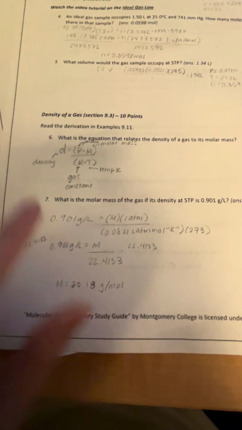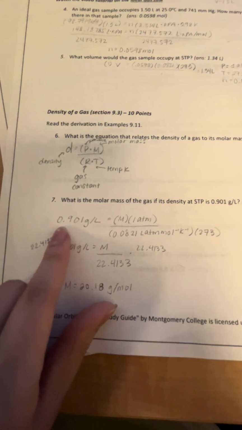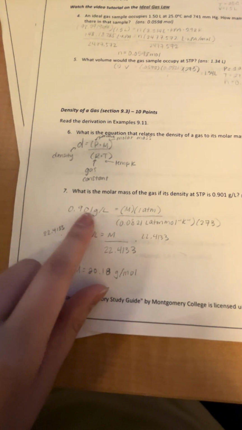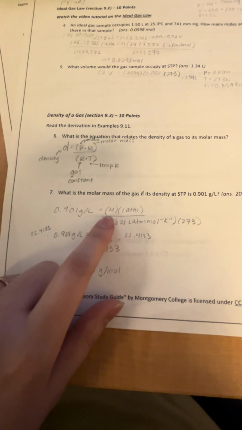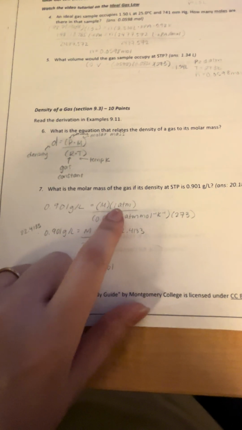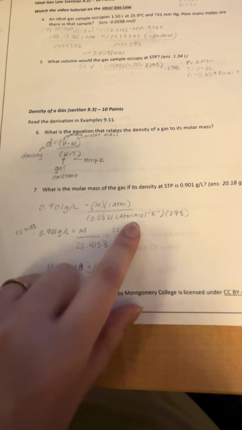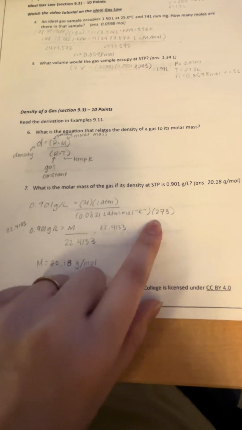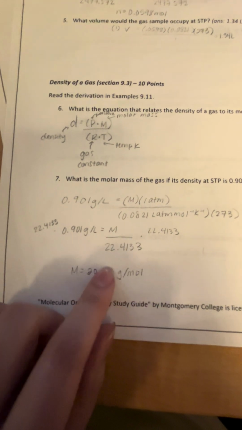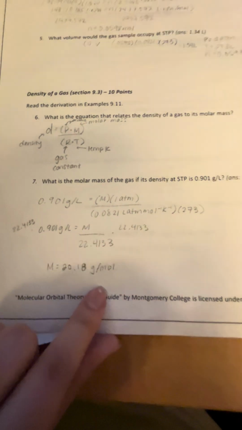So I just plugged the values into this formula right here. So density right here, it gives it right here, 0.901 grams over liters. M is the molar mass that we're looking for. We just keep that. Pressure is 1 ATM because it's standard. And then my gas constant right here, and then temperature in kelvins. Isolate the M, which equals 20.18 grams per mole.